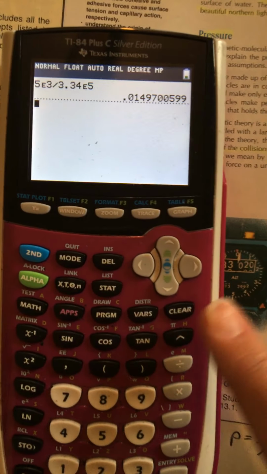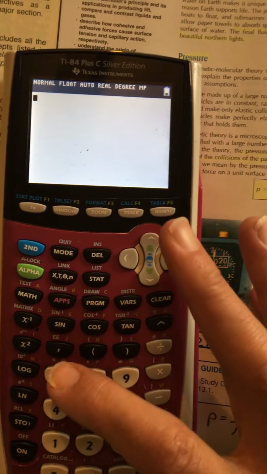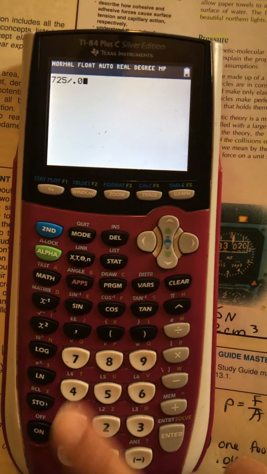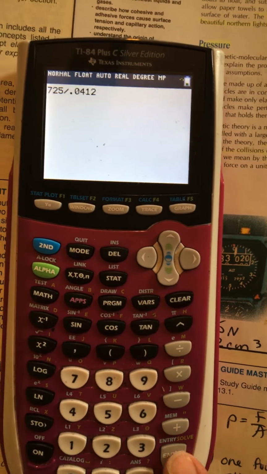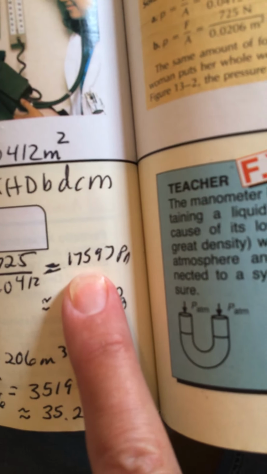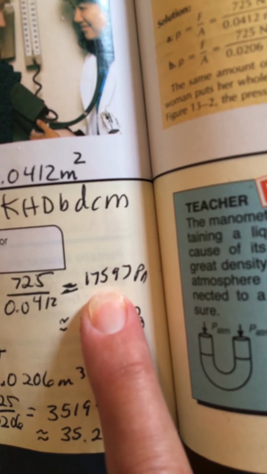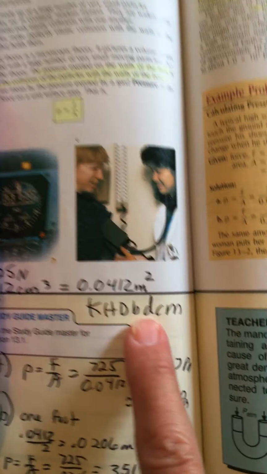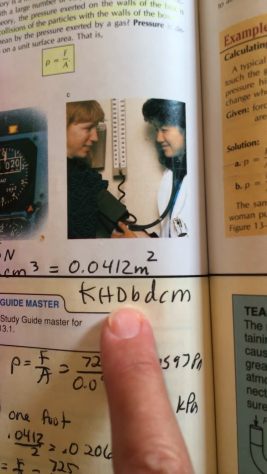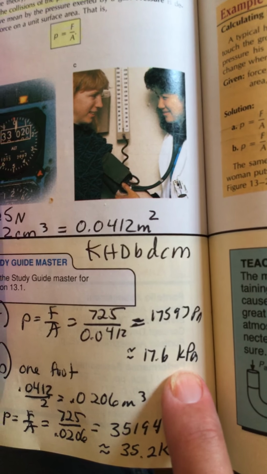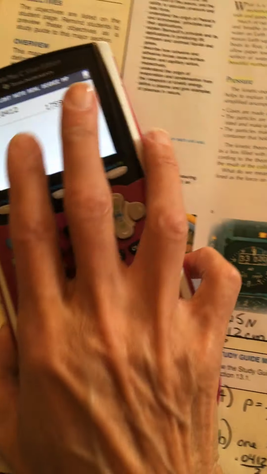This is the regular math screen. I want to clear it out so it looks good. And I do 725 divided by 0.0412. And that is that number. And it would be in pascals, but they converted it in your book to kilopascals, going from basic to kilo. Basic to kilo is moving the decimal place 1, 2, 3 places. So it's 17.6 rounded off kilopascals. It sounds like you're doing something bad to poor Pascal. He's getting killed. Kilopascal.